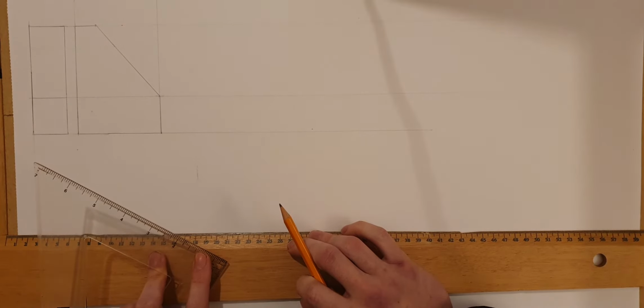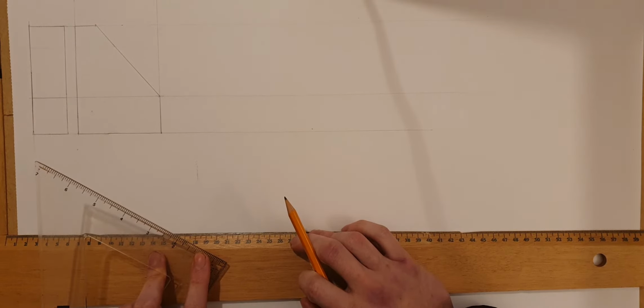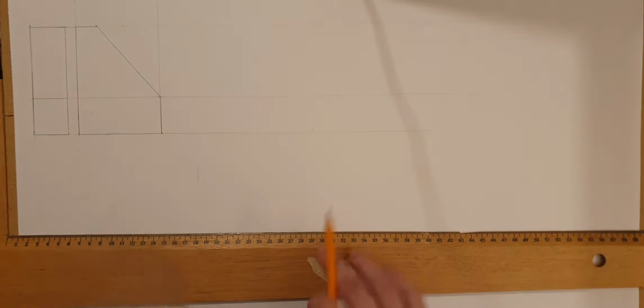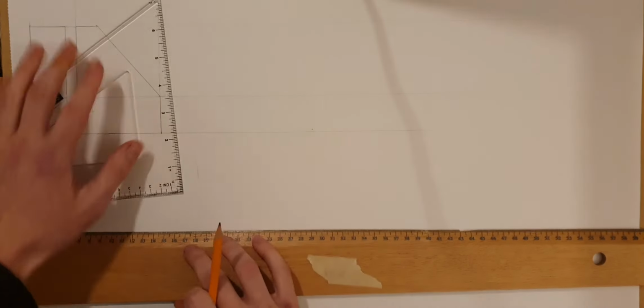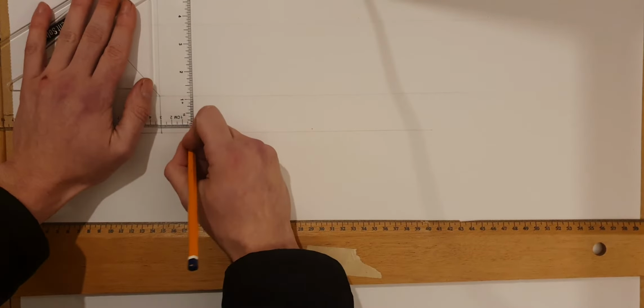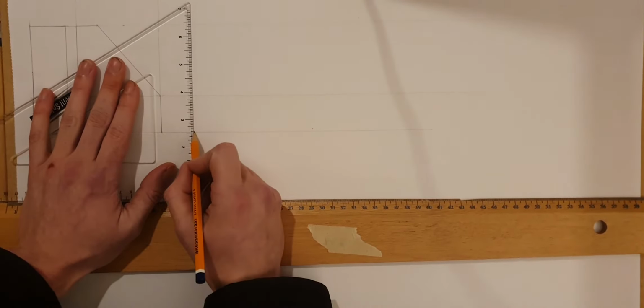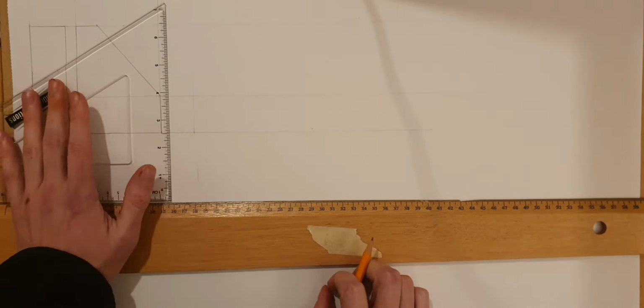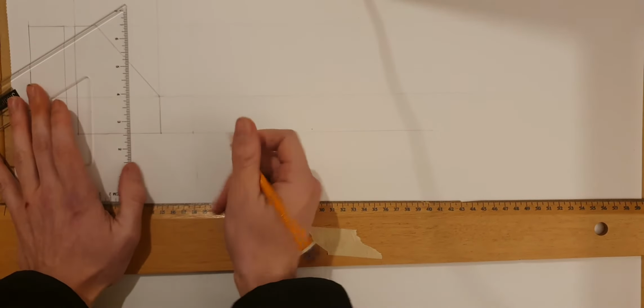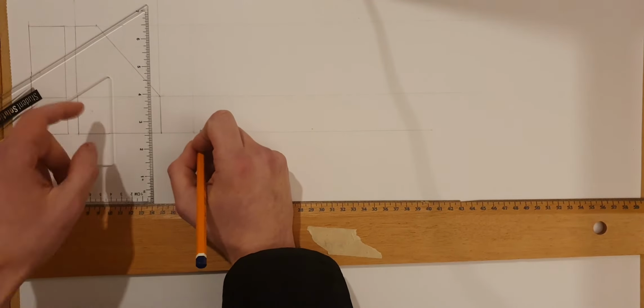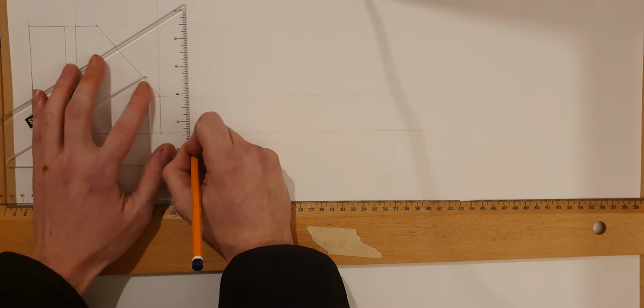Now, we can begin drawing our development. So we have our three height lines brought over. I'm going to come over 20, 30, just to give it some room. Doesn't matter how much you come across. Now I'm going to draw the opposite side of this first.